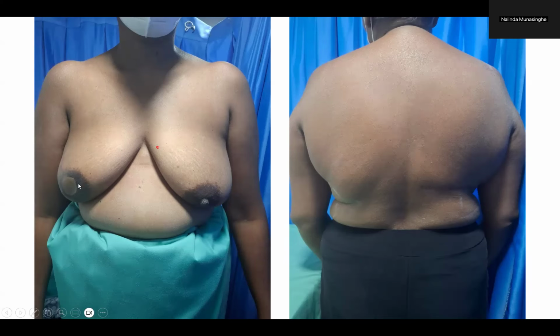This was about 1 month, 6 weeks ago. Now she is awaiting a nipple reconstruction. We can create a nipple like this on this side now. It will be done under local anesthesia, right? Okay, fine.